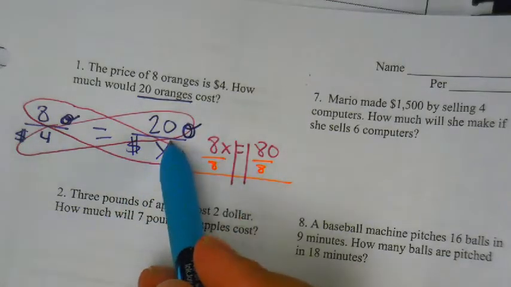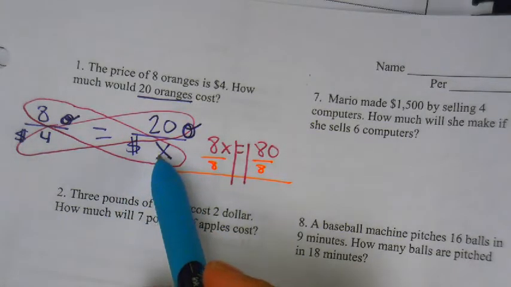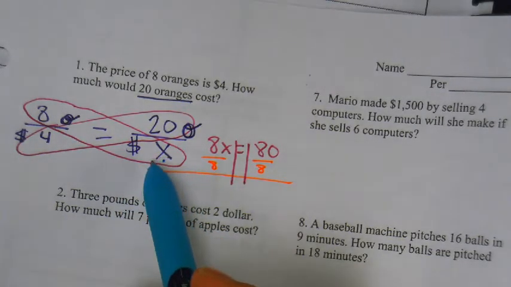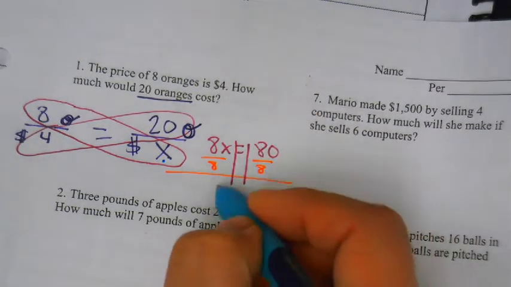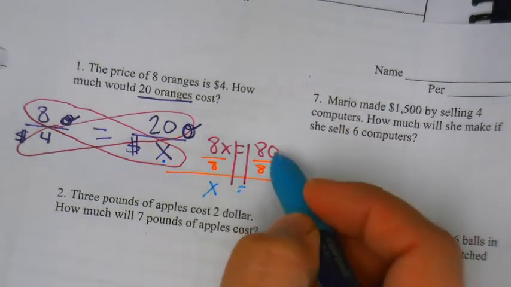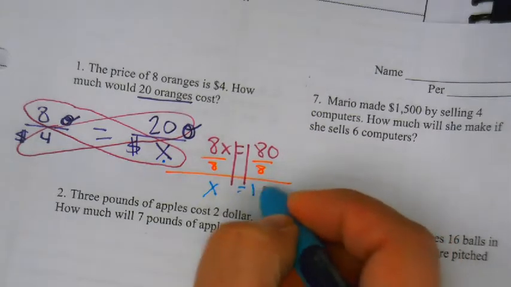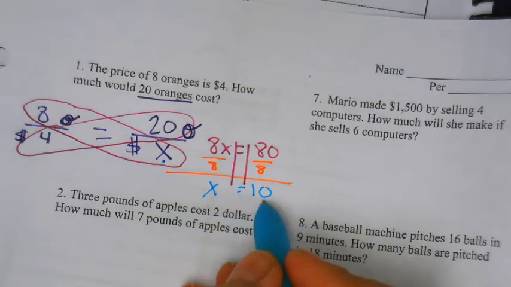I don't know how much 20 oranges cost, so I write an x. You can write any variable you want. X's are fantastic. So then I'm going to solve for x. Then we draw our bars. X equals, what's 80 divided by 8? 10. So x is equal to 10, $10.